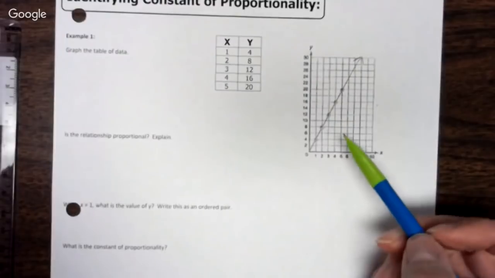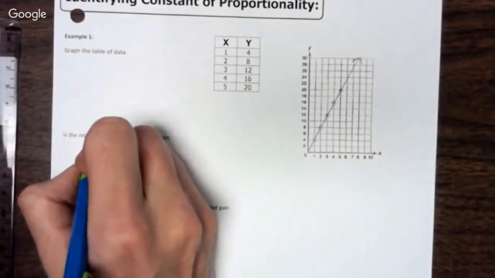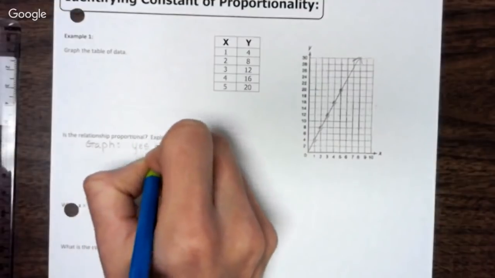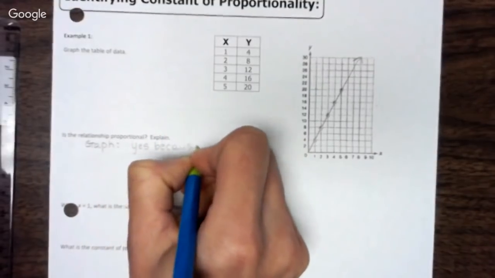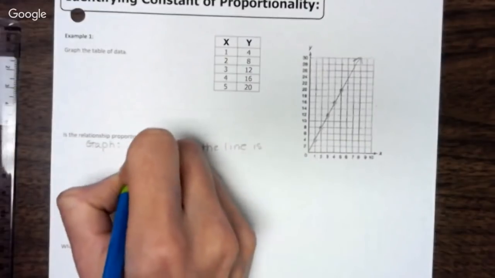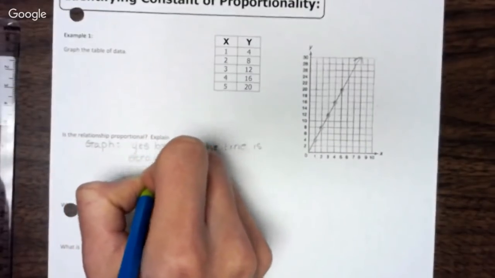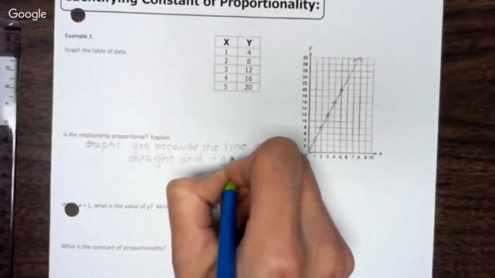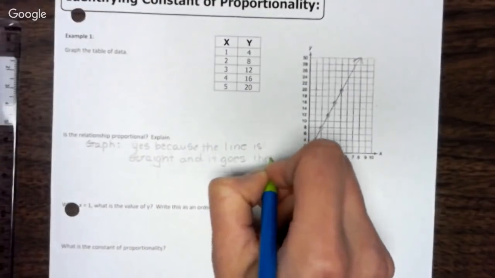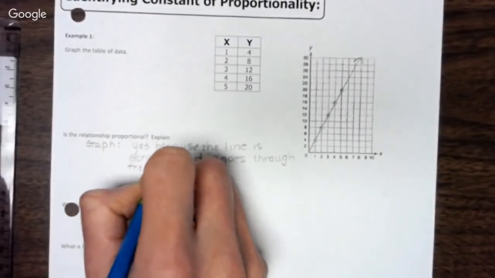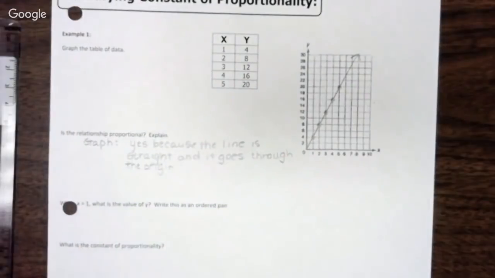So 2 ways you can figure this out. If you're looking at the graph, you could say yes, because the line is straight. And it goes through the origin. So it's a straight line that goes through the origin. That's if you're looking at the graph.